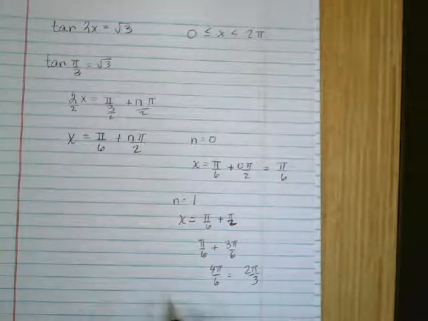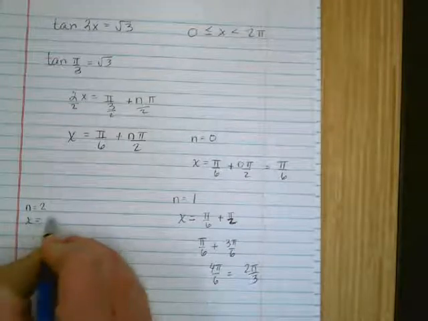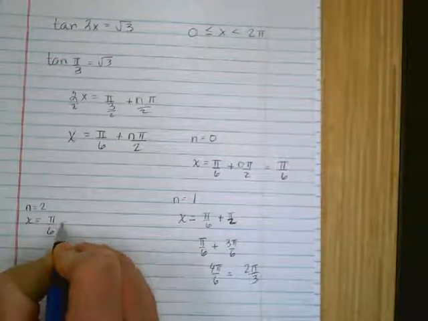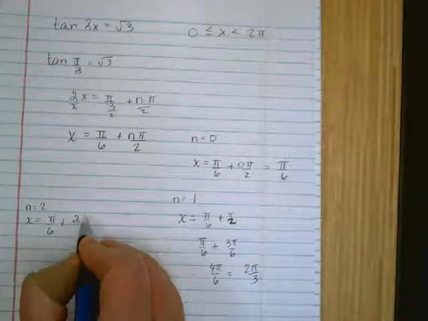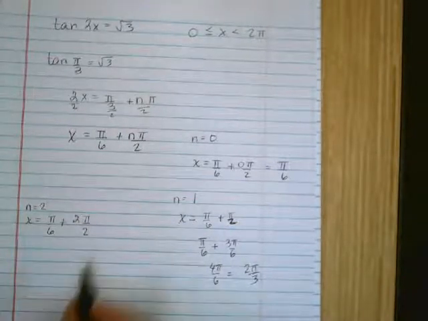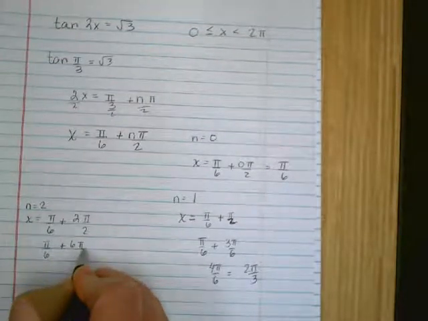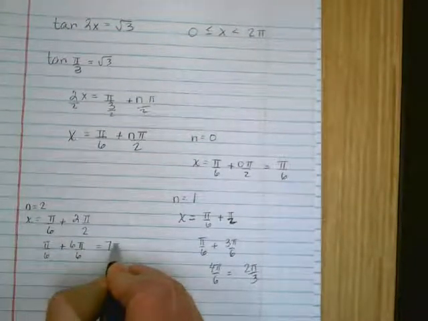When n is 2, x is equal to pi over 6 plus 2 times pi over 2, which is pi over 6 plus 6 pi over 6, which is 7 pi over 6.